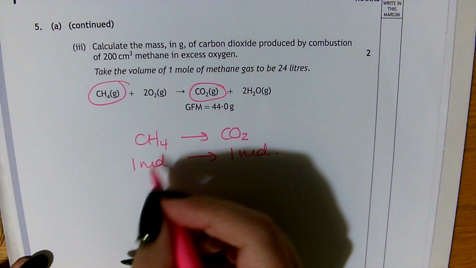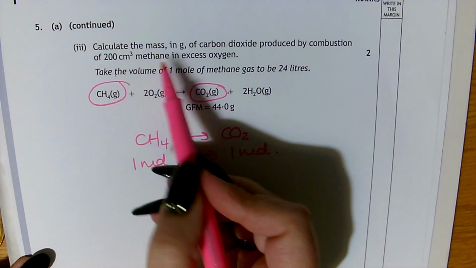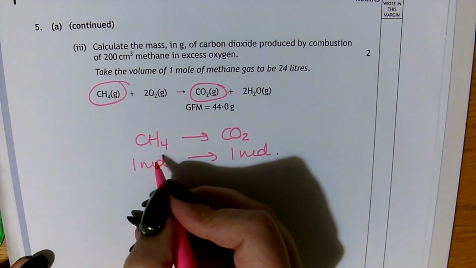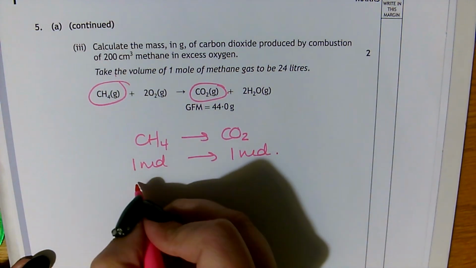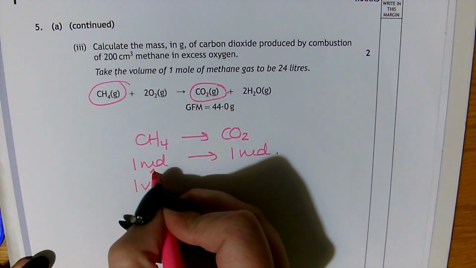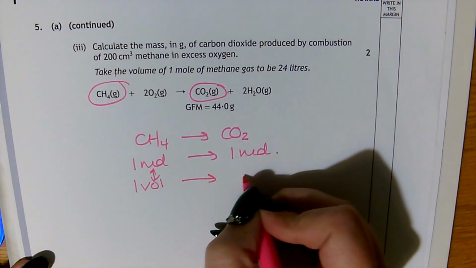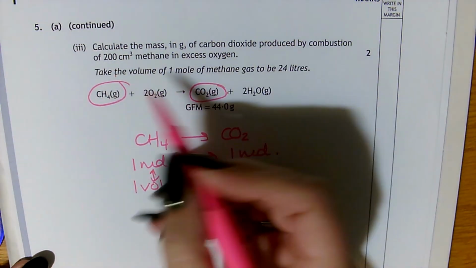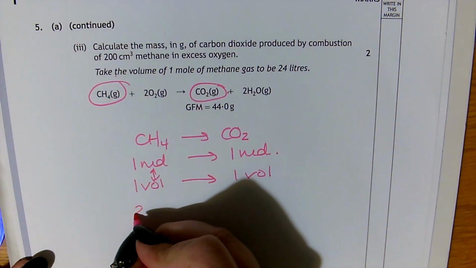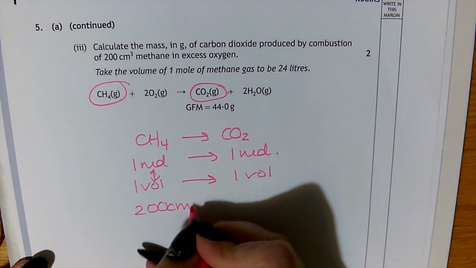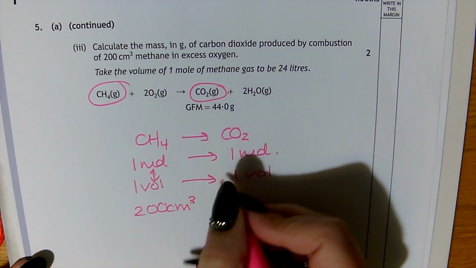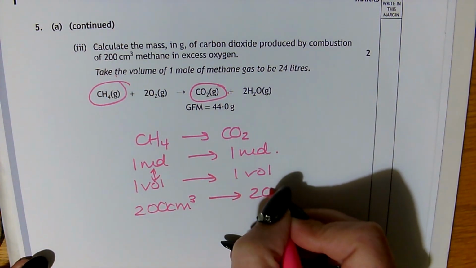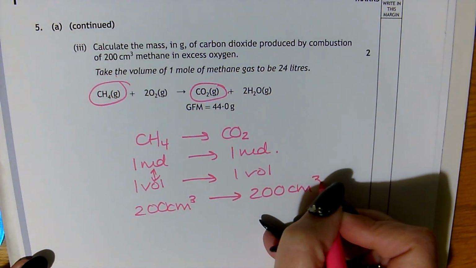Okay. Here it says I've got 200 centimetres cubed of methane. Now remember, 1 mole is equivalent to 1 volume. Here our 1 volume we're going to say is 200 centimetres cubed. So if I'm putting in 200 centimetres cubed of methane, I am getting out 200 centimetres cubed of carbon dioxide.